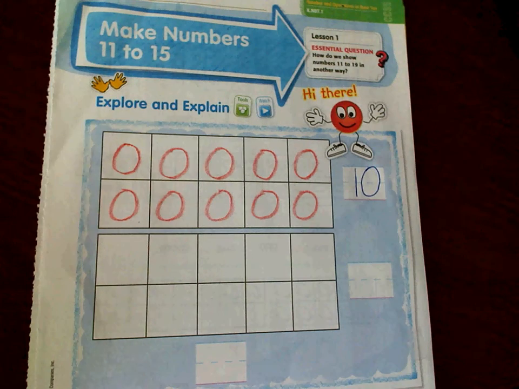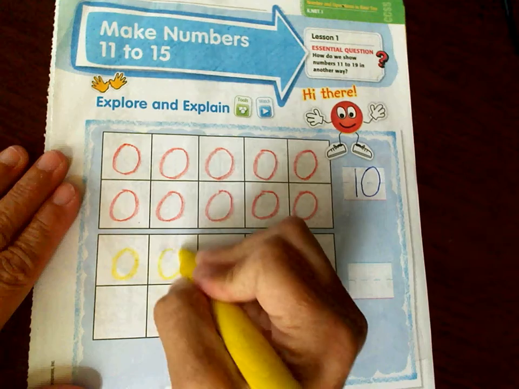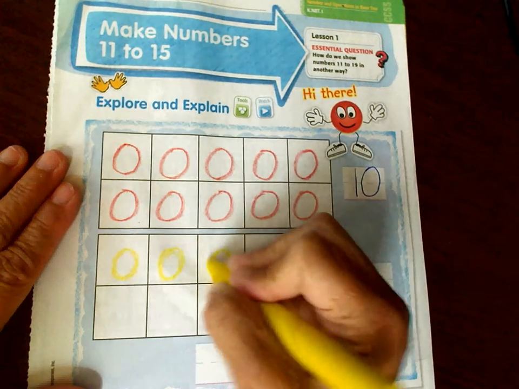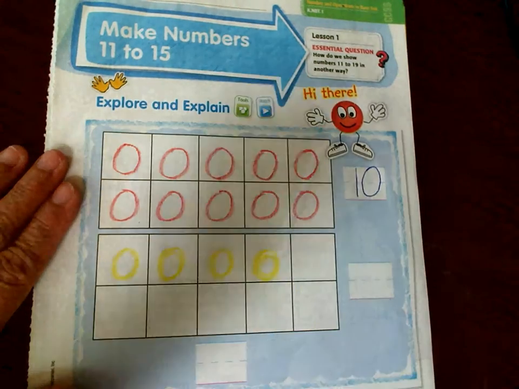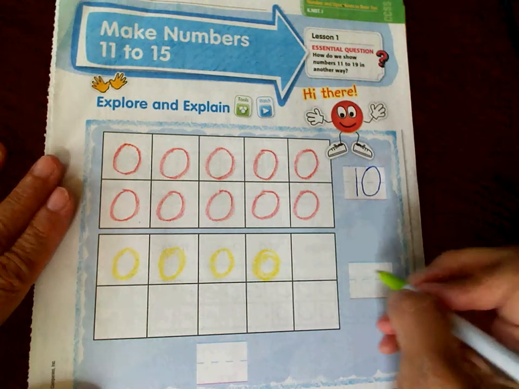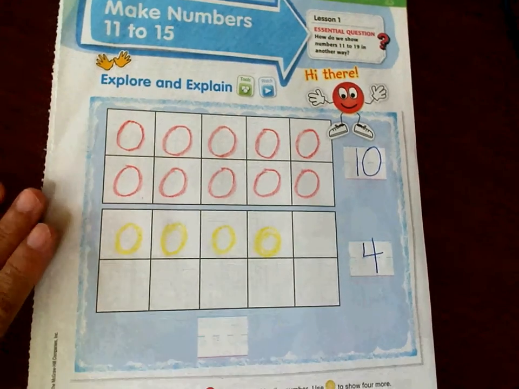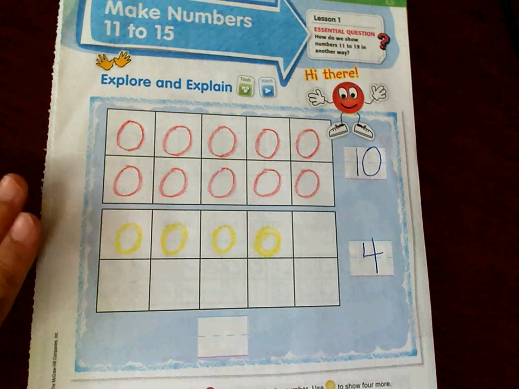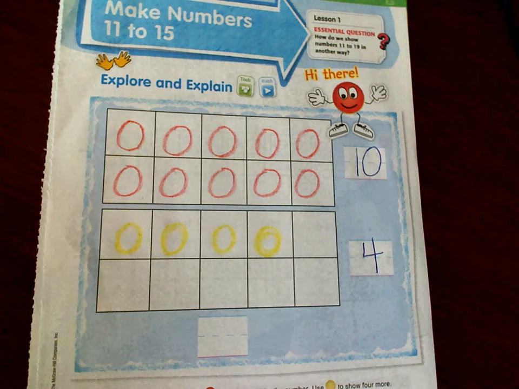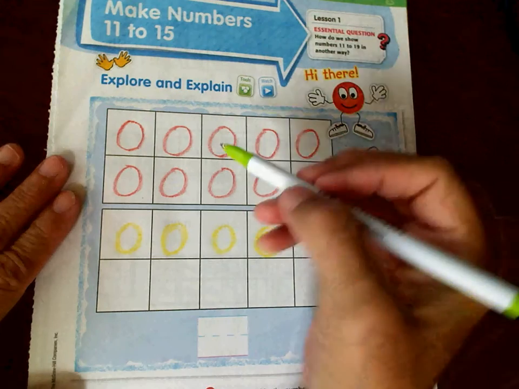Next, what I want you to do is take your yellow crayon. I want you to draw 4 counters in this box. So we're only going to use 4 of those 10 boxes. So we're going to put the number 4 here. Now we want to know how many we have in all. Does that sound familiar to you, boys and girls? That's right, that's addition. So we can do it one of 2 ways.